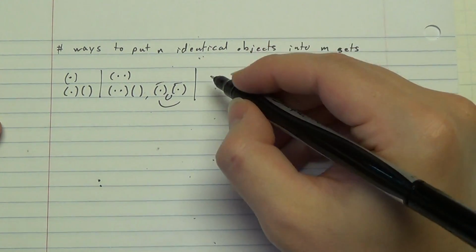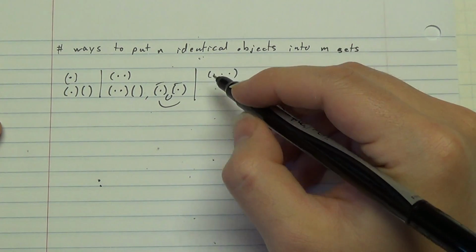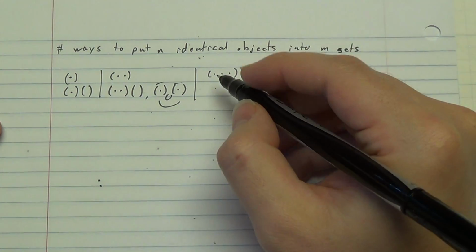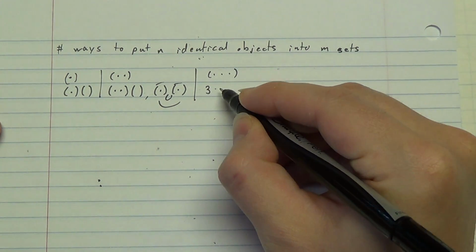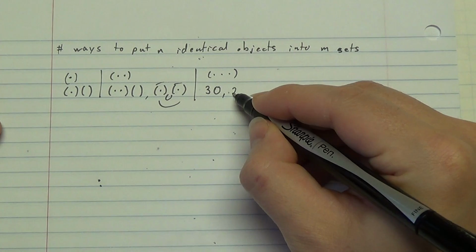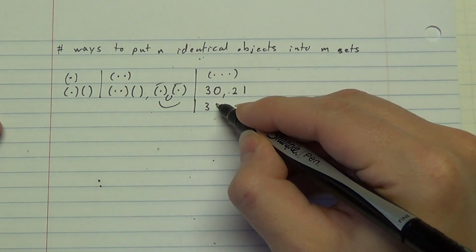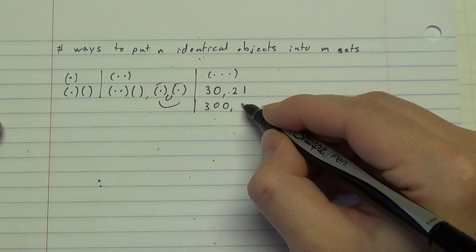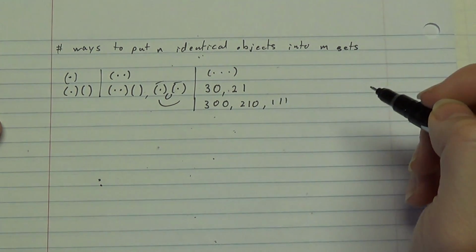Three, and this is getting clunky with all these dots. 3 in the single set, 3 in one of the two sets and 0 in the other, 2 and 1. With three sets: 3, 0, 0; 2, 1, 0; and 1, 1, 1.